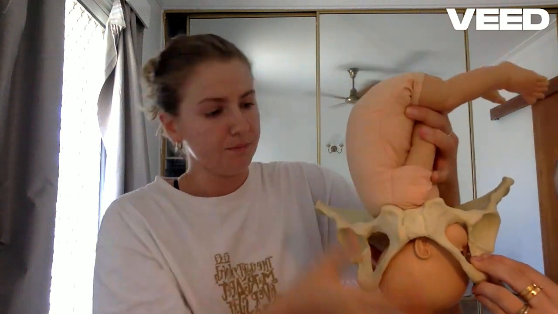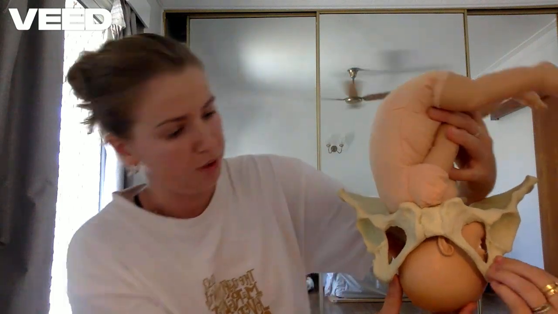By chin on chest, this reduces the diameter of the presenting part of the fetal skull. So here we can see we've got a chin on our chest as we moved down. The fetus now presents the suboccipital bregmatic diameter, and the occiput becomes the leading and presenting part, we can see here. Engagement occurs when the greater diameter of the fetal head, known as the biparietal diameter, goes deep into the pelvic inlet.